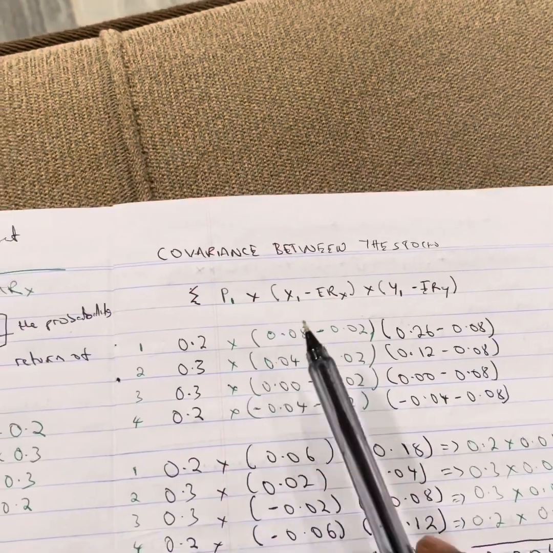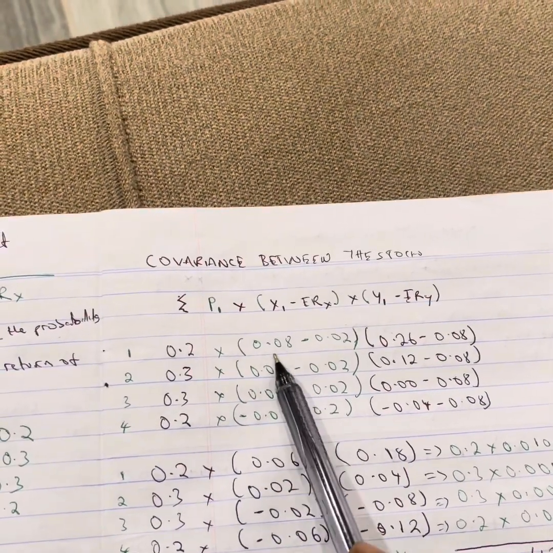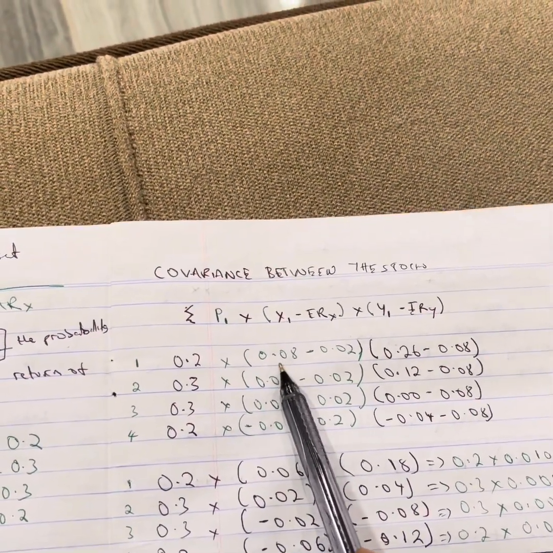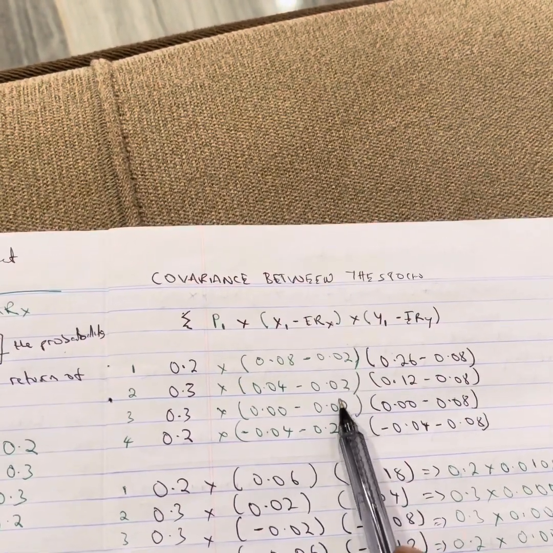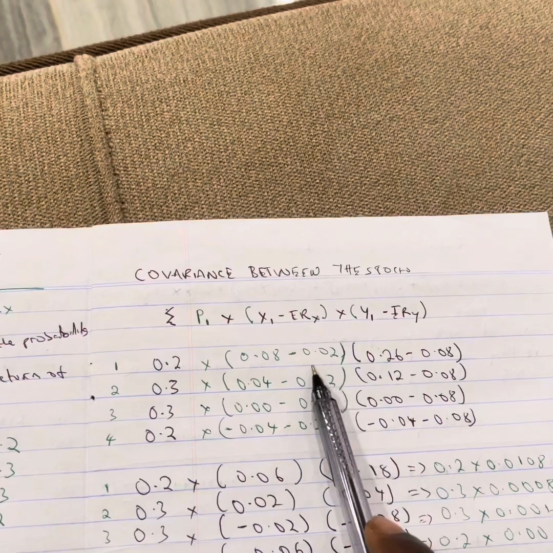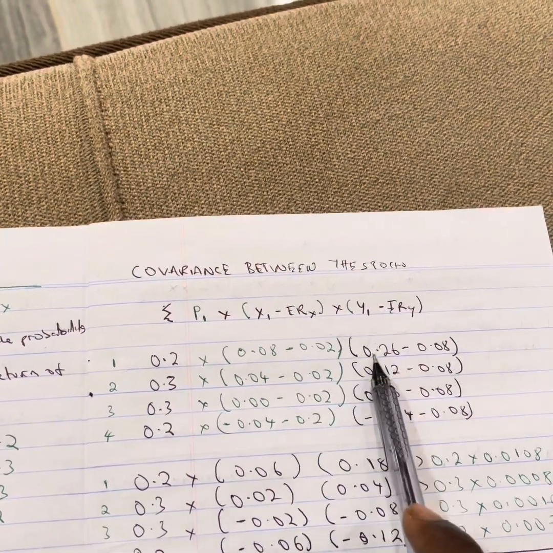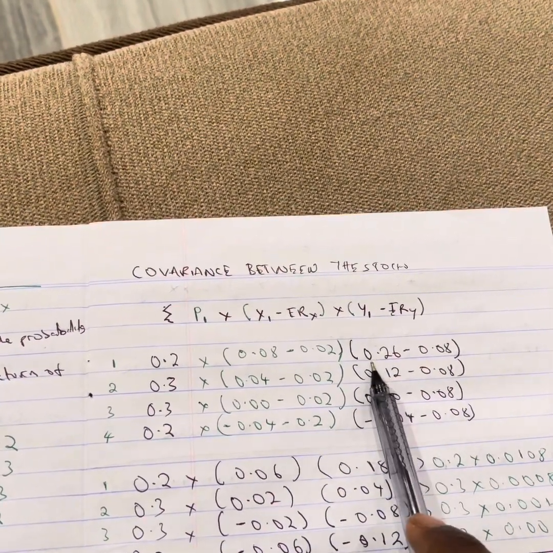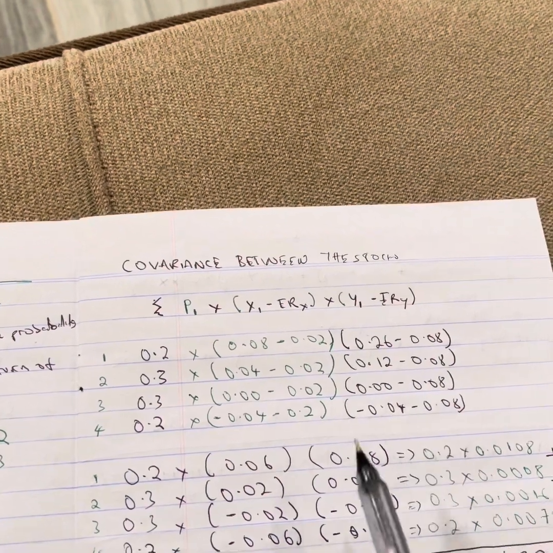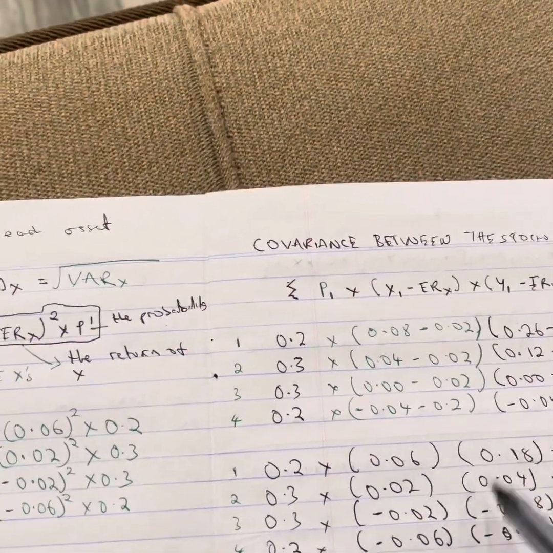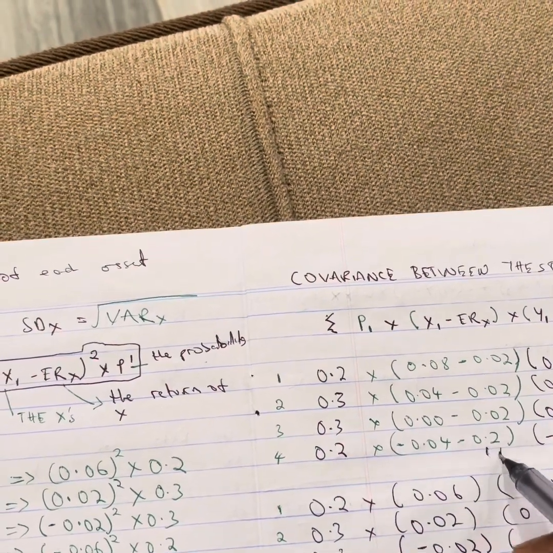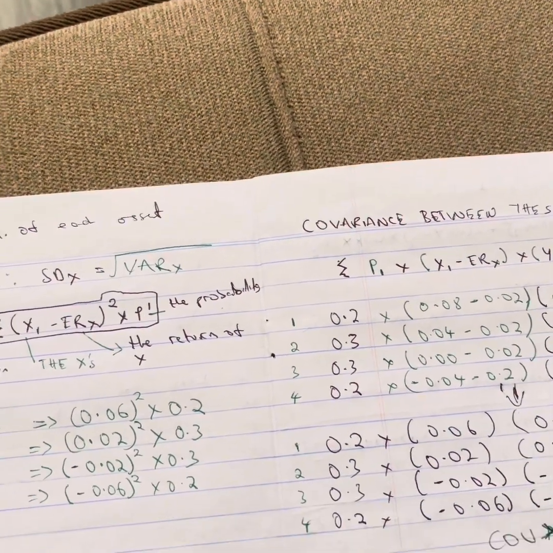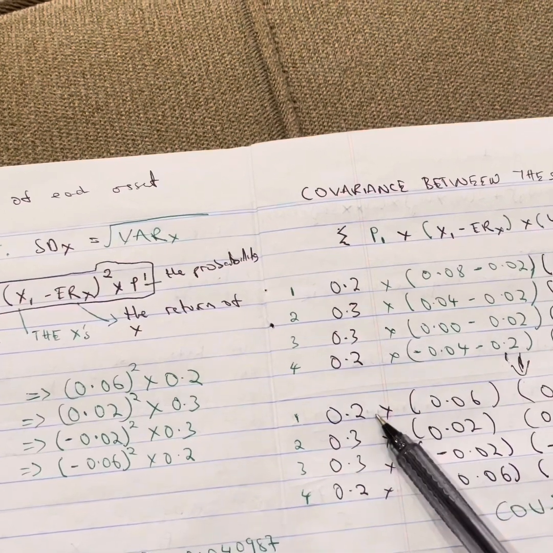All we do is take the first return of X, second return of X, third, fourth, subtract all of them from their expected returns, and whatever we get there, we multiply by the same Y's minus their expected returns. We come down to this here, and we see that we have the same probabilities there.